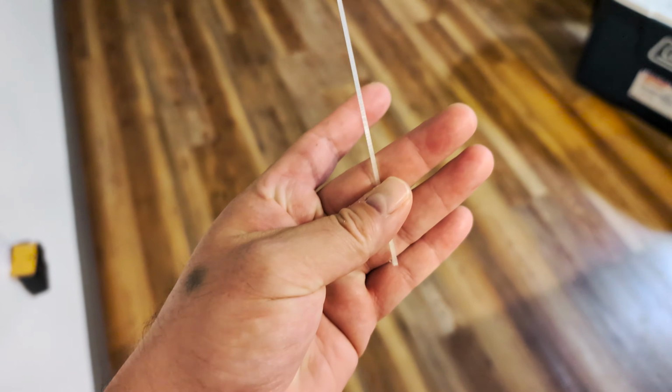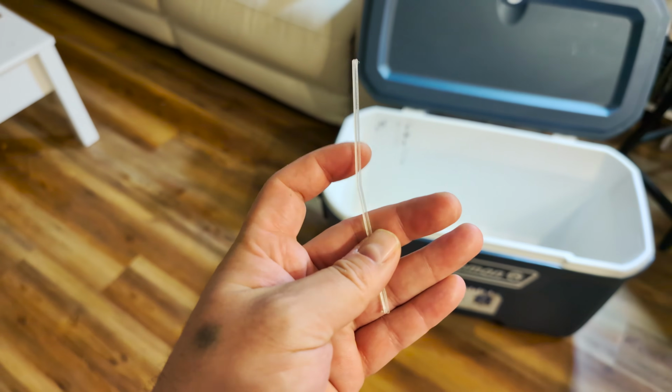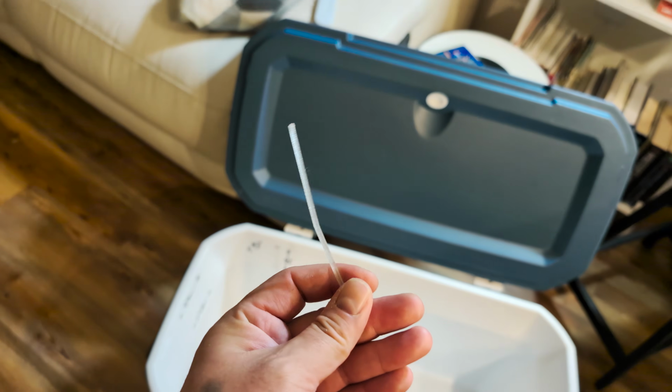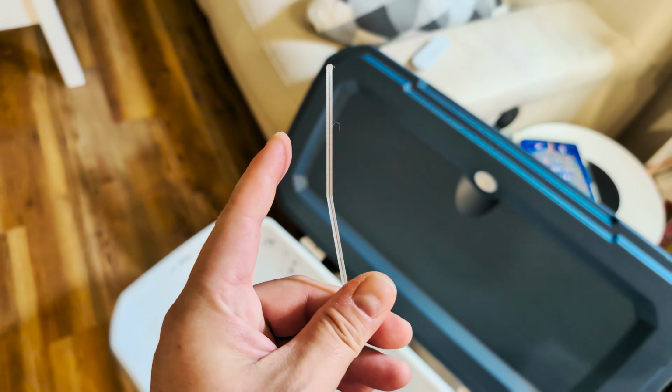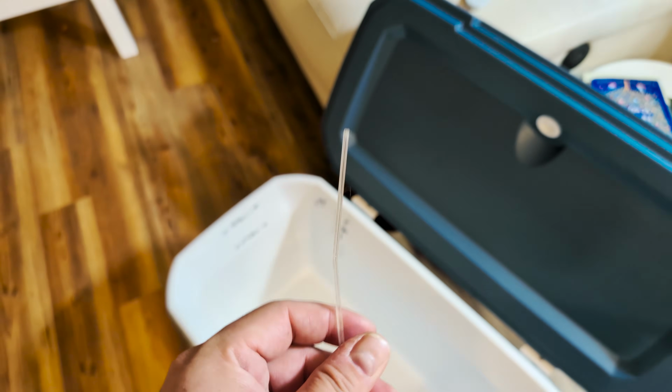So mine is almost done. So hopefully this helps if you are learning how to model things or 3D printing stuff. I know this would have been super helpful when I first started.